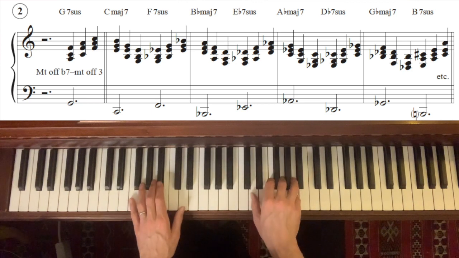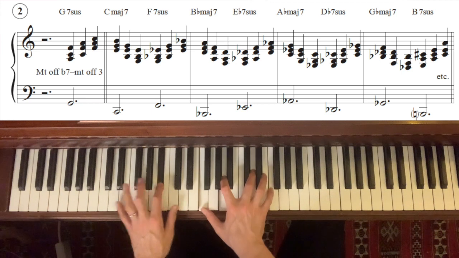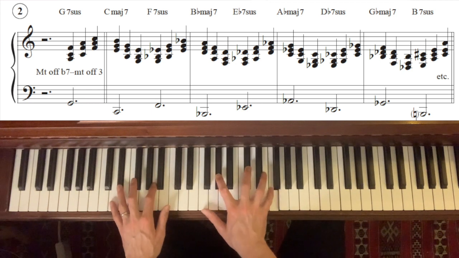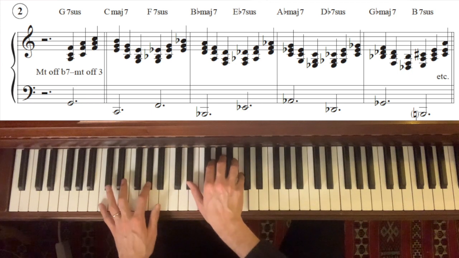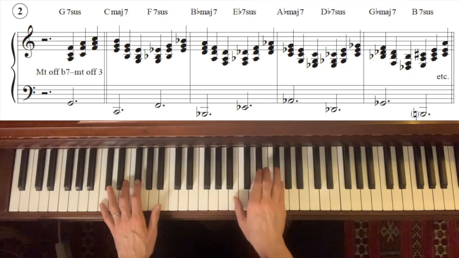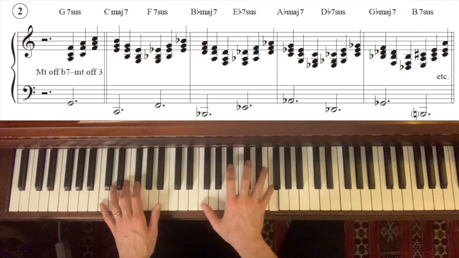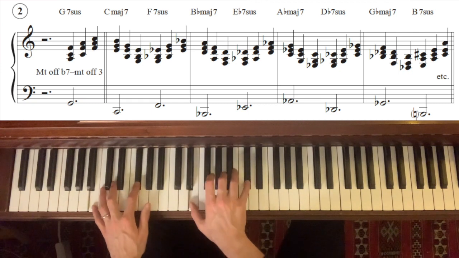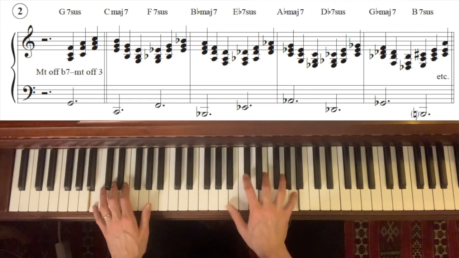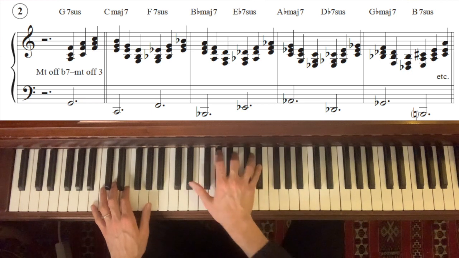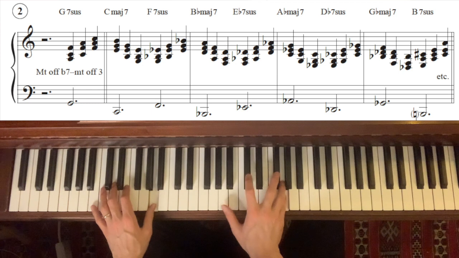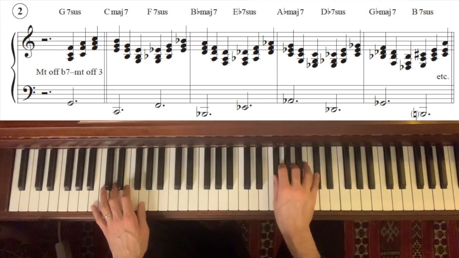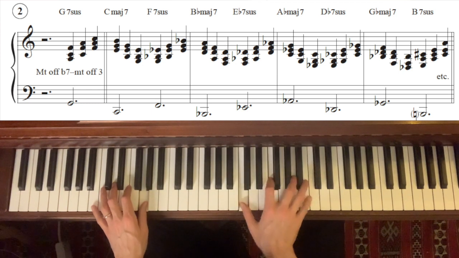B flat major, E flat 7 sus, A flat major, D flat 7 sus, G flat major 7, and here we go all the way around. Then finally we reach the top.